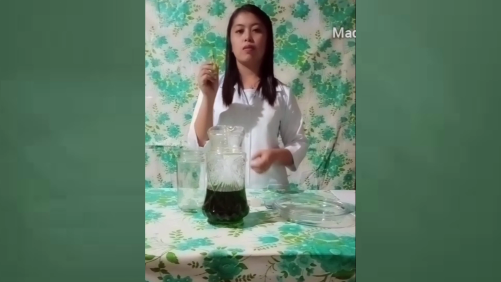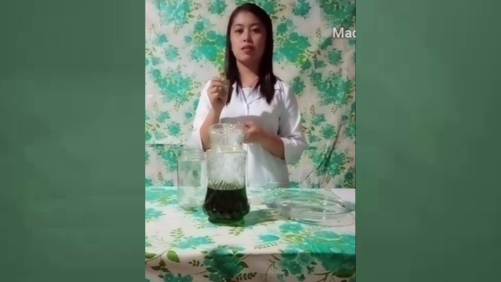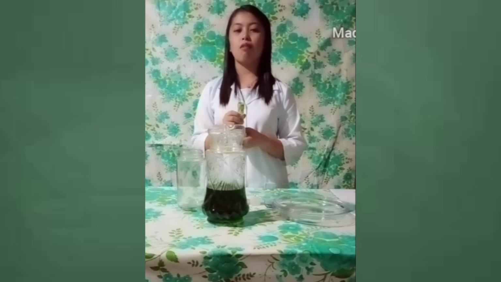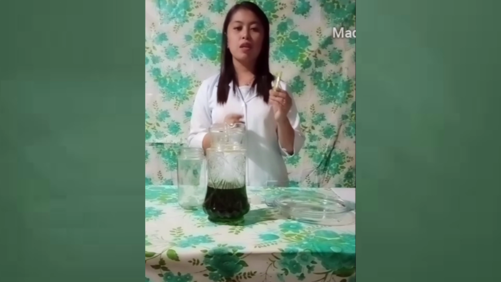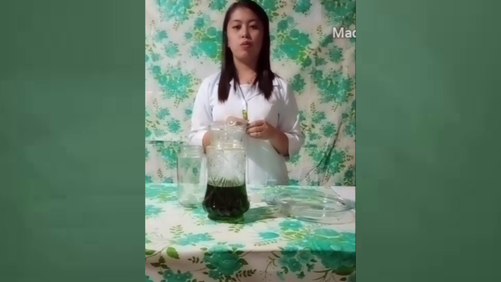Before we proceed, let me remind you of safety precautions when doing this experiment. First, do not ever play with a lighter or matchstick or any other sources of fire or heat, for these materials may cause you burns.